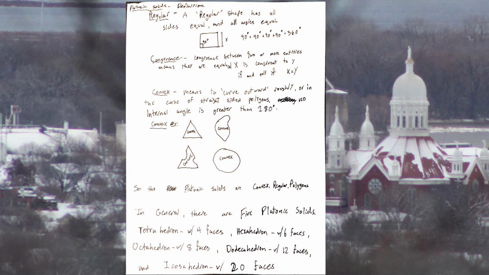So first we'll go over the definition of regular in math. A regular shape in this case means that this shape has all sides equal and all angles within that shape equal. So for example, we have a square here. Each corner of a square is 90 degrees, and each side of the square is going to be the equal x.